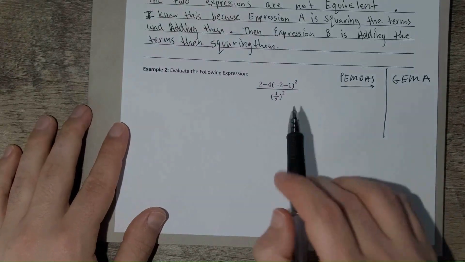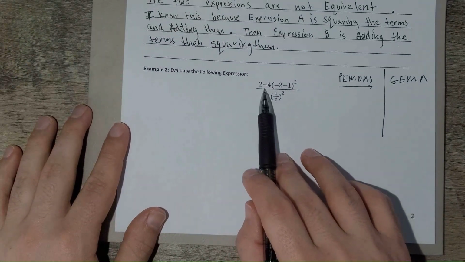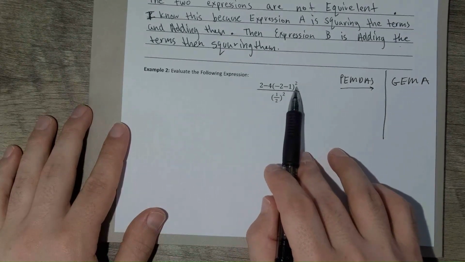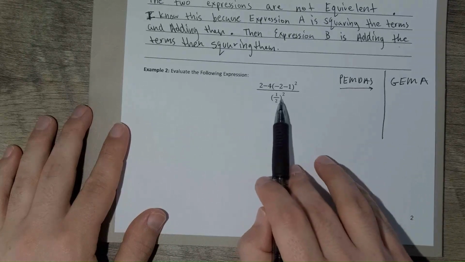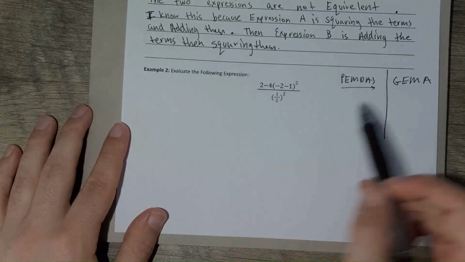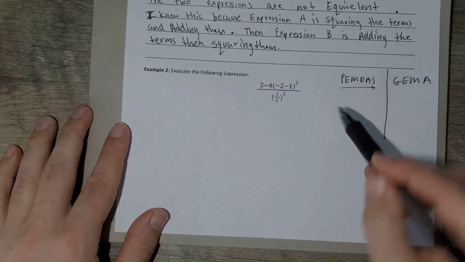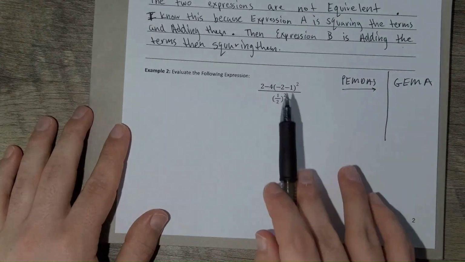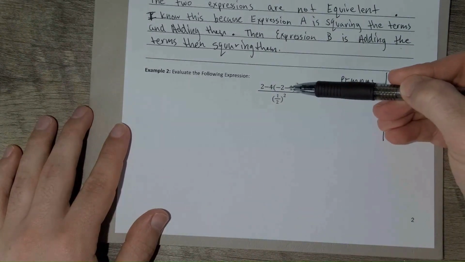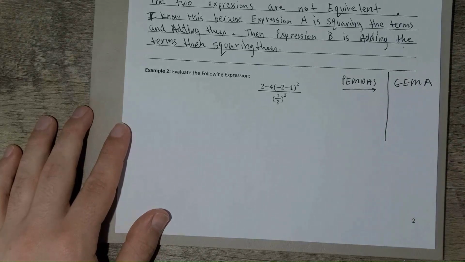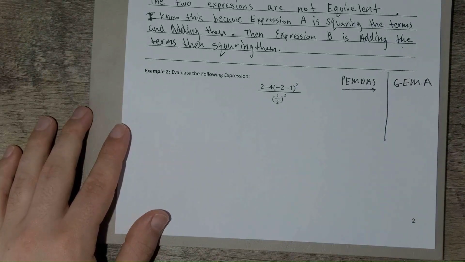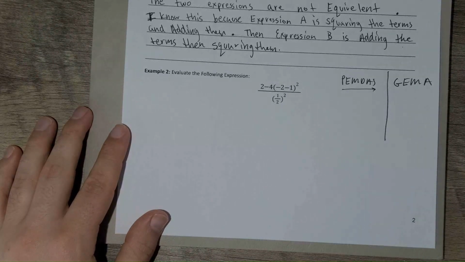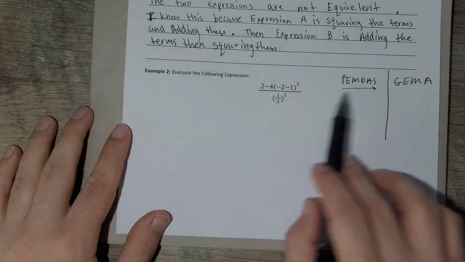And so here we have the expression 2 minus 4 times a binomial, negative 2 minus 1, to the second power, all over 1/2 to the second power. And so when we have a complex fraction, when following PEMDAS, you need to do the numerator, then you need to do the denominator, and then you can combine both the numerator and the denominator to finish your answer. That's something students mess up, is they don't know how to follow PEMDAS when you have both the numerator and denominator both with expressions.